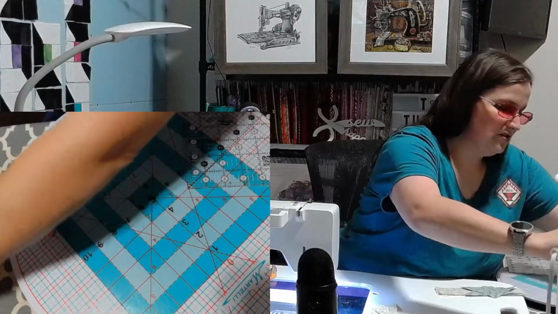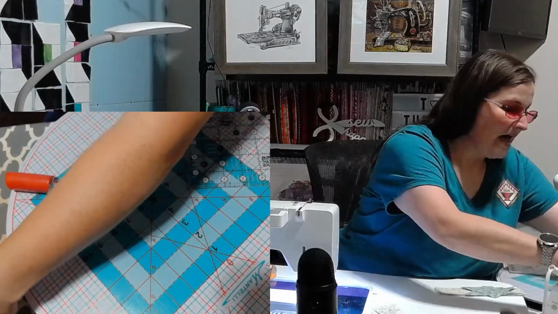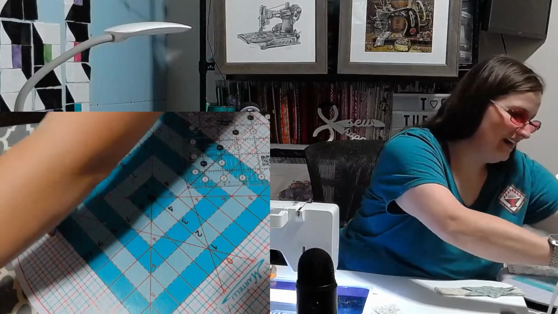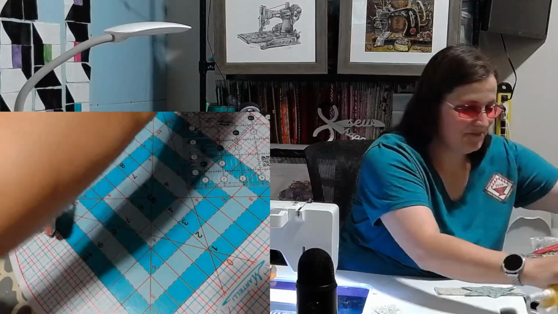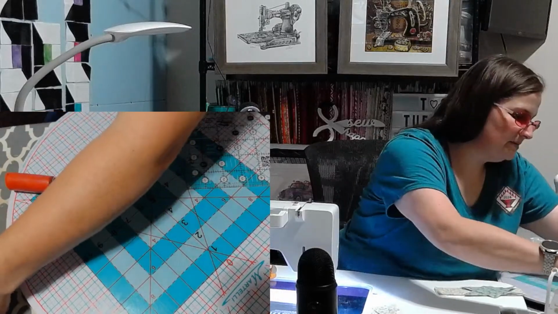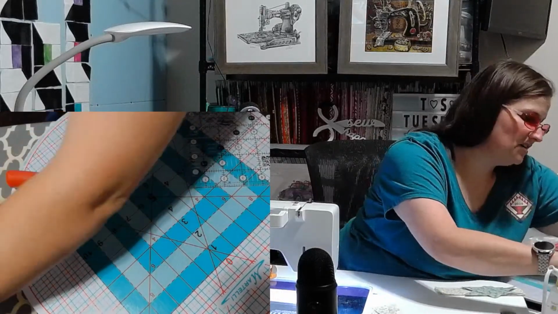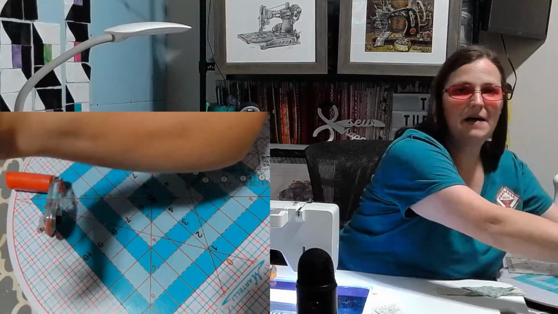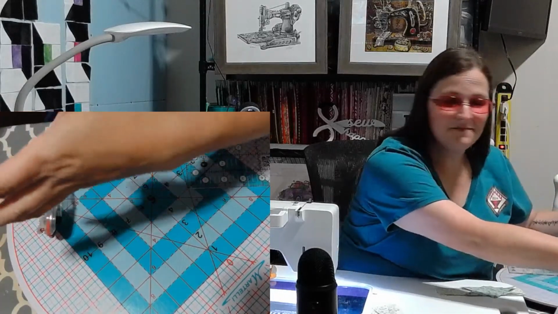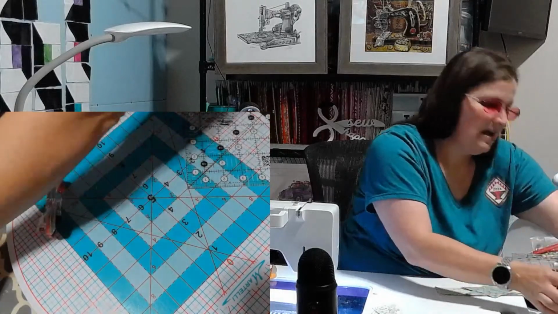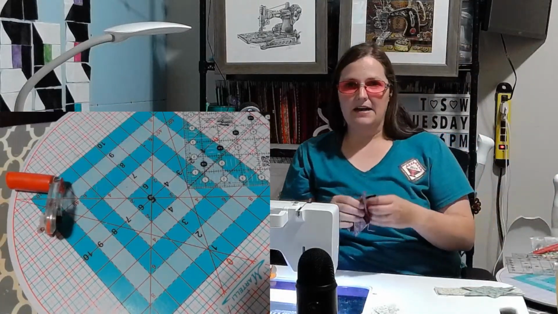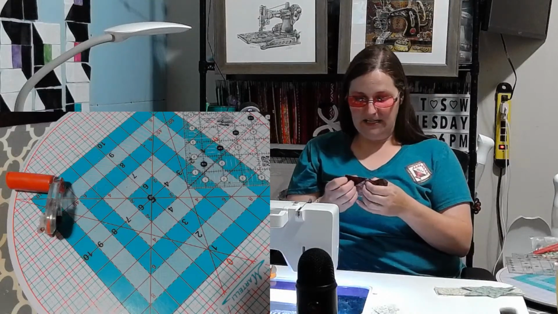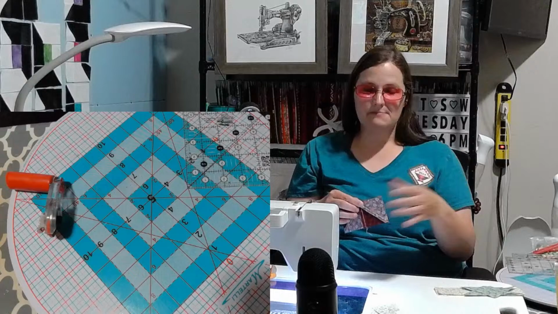But when I first started out quilting, I did not know how hard pattern designing and creating blocks was going to be. My ex-husband at the time saw a quilt pattern that was a kit in a magazine. I don't know what magazine it was, but it was not a quilting magazine.